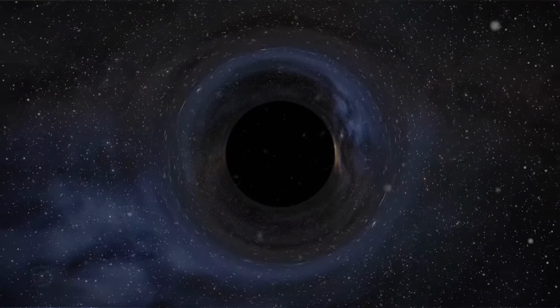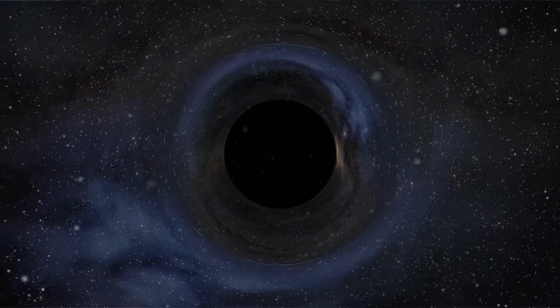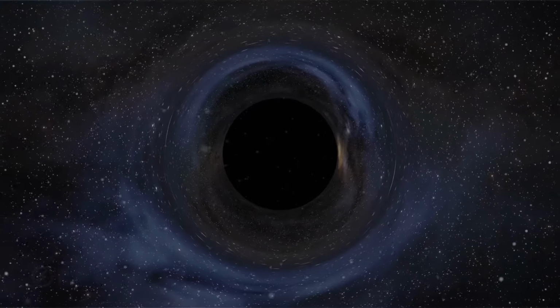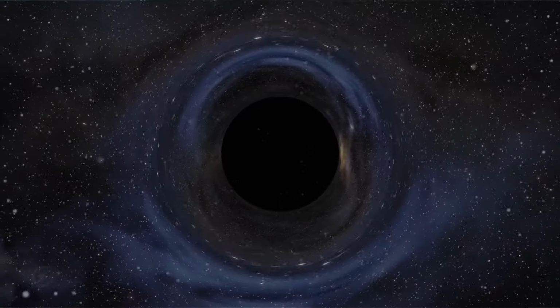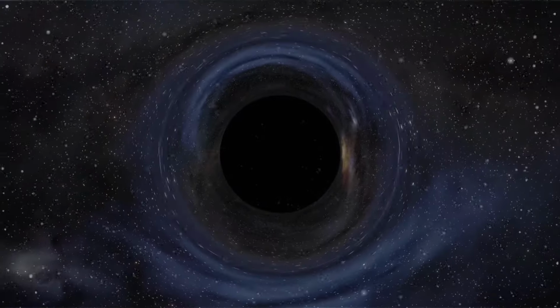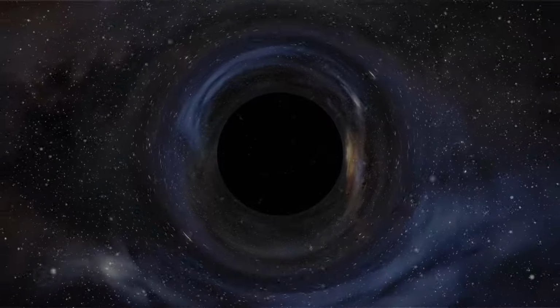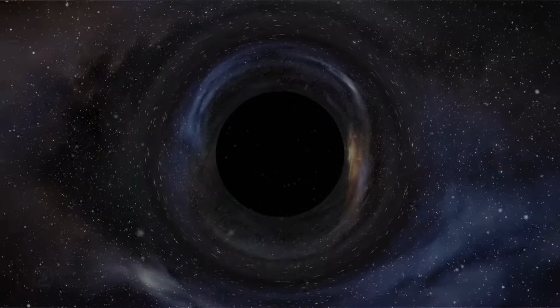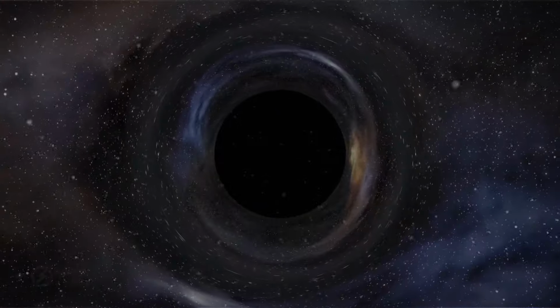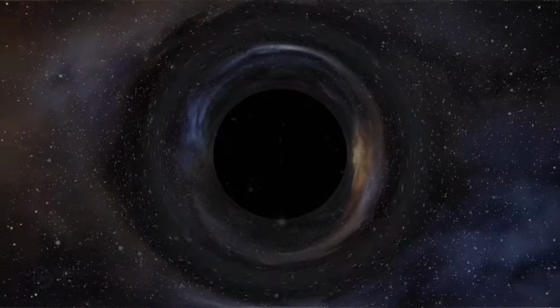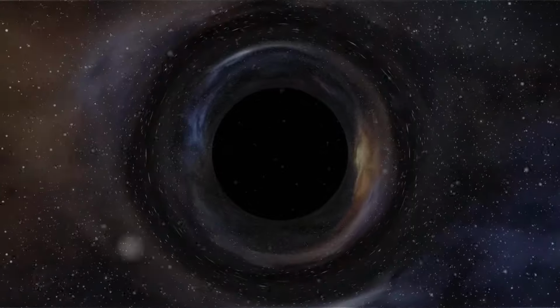For most objects, even large stars or planets, the effect is extraordinarily small, far below what could ever be measured. But when two black holes spiral toward each other and merge, the energy released in gravitational waves can exceed the combined light output of every star in the observable universe, albeit for only a brief moment.